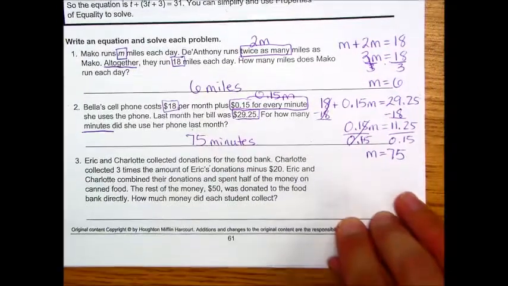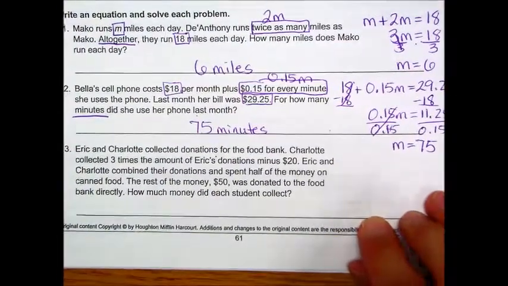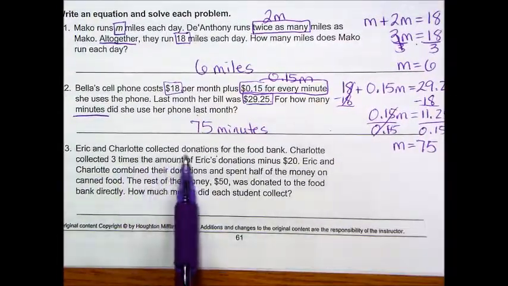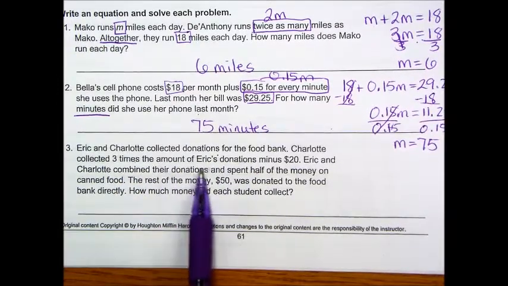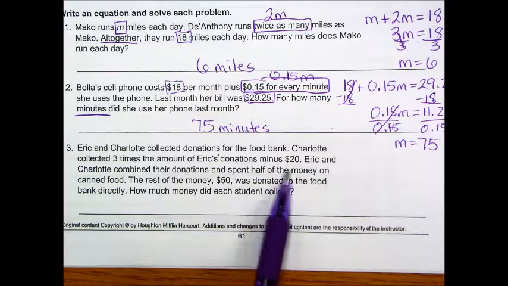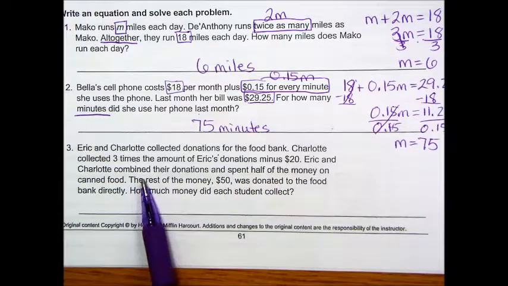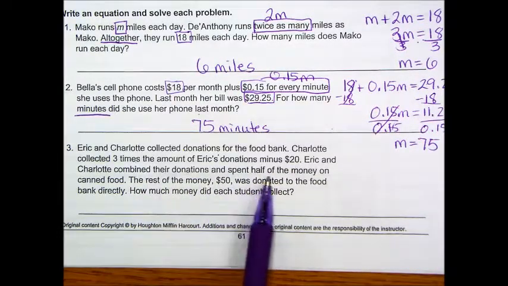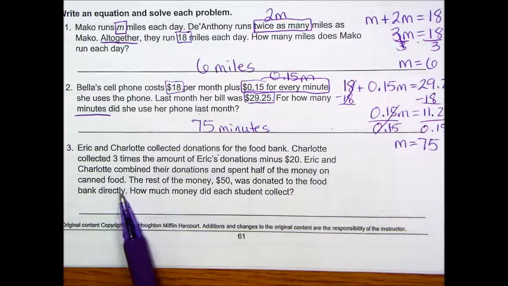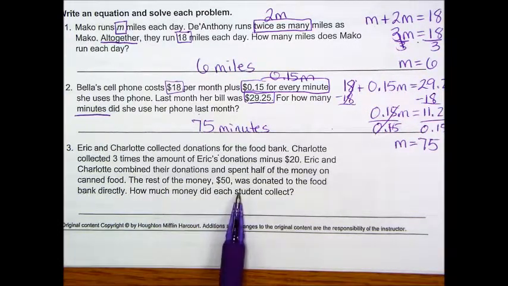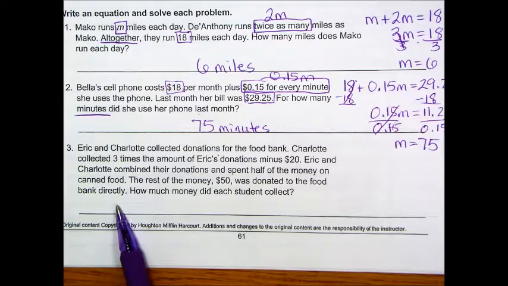Okay, on this last one we get a little bit more complex. Eric and Charlotte collected donations for the food bank. Charlotte collected 3 times the amount of Eric's donations, minus $20. Eric and Charlotte combined their donations and spent half of the money on canned food. The rest of the money, $50, was donated to the food bank directly. How much money did each student collect?